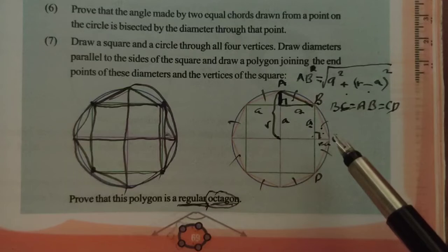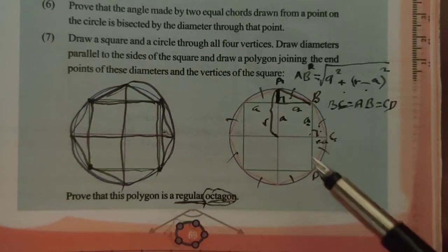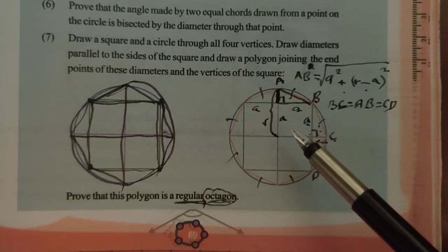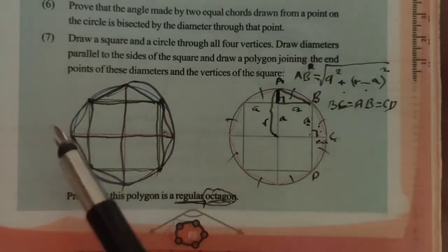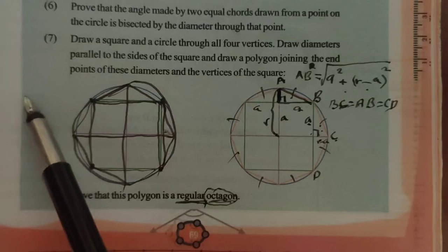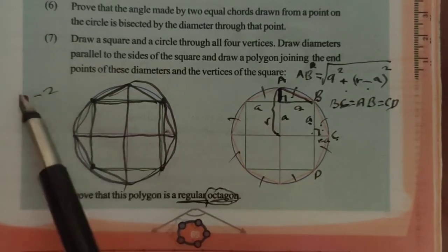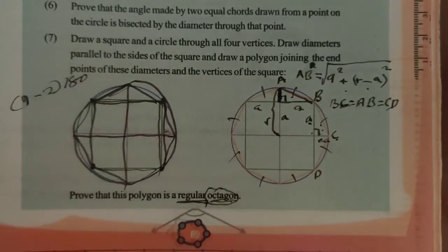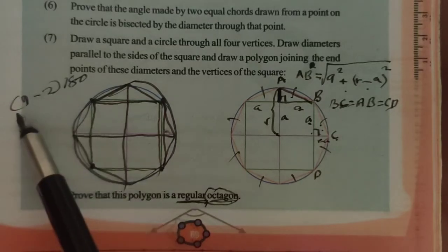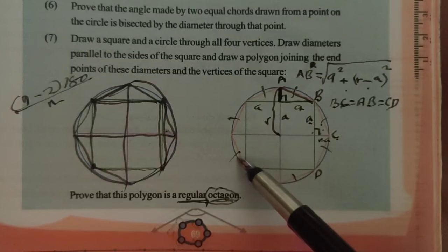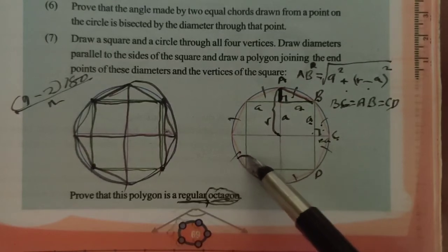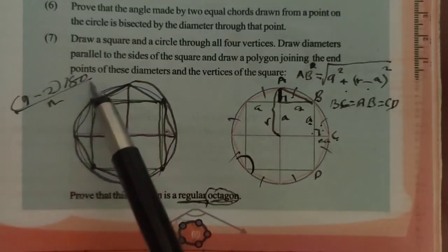Now we want to prove the angles are the same. If it is regular, the angles should be constant. For an octagon, what is the total angle? It is (n minus 2) times 180, and divided by n gives each angle. So each angle is (n minus 2) times 180 divided by n.